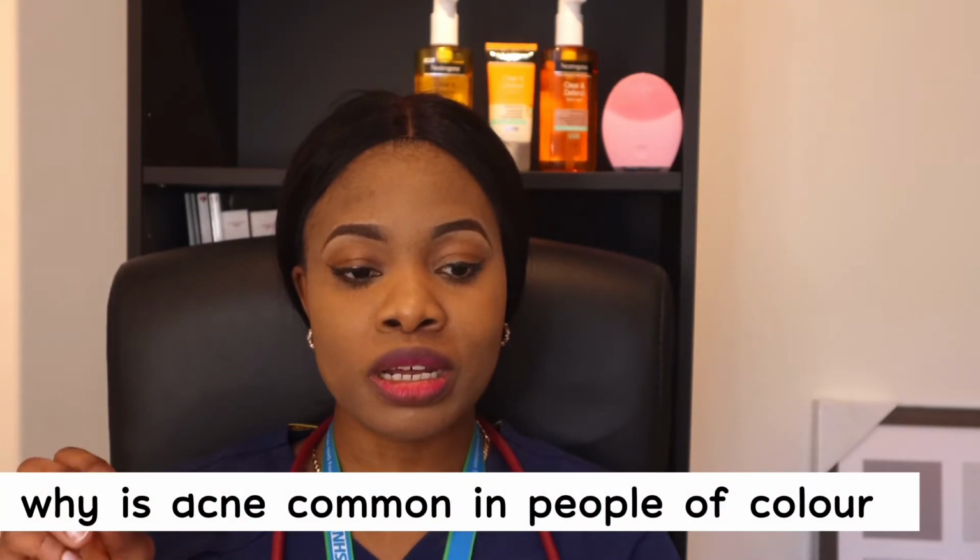The first question here is, why is acne common in people with skin of color? Several epidemiological studies have been done in order to ascertain if acne is more common in people of color. However, it is unclear if ethnicity is truly associated with acne, although black individuals are more prone to acne hyperpigmentation because of higher levels of melanin.